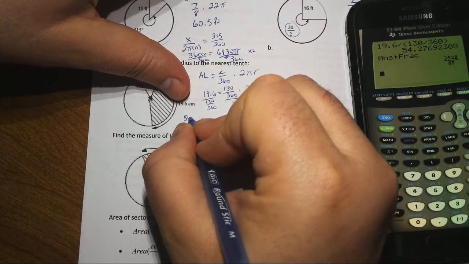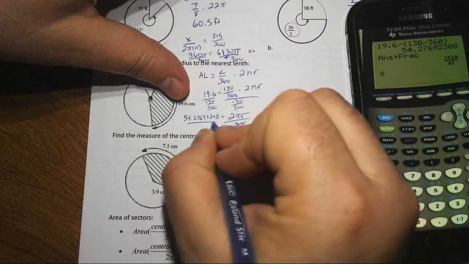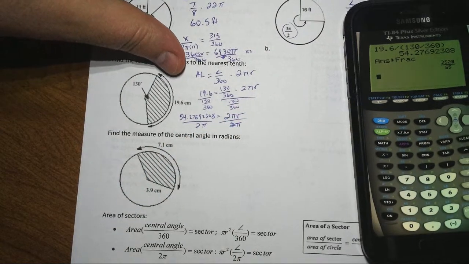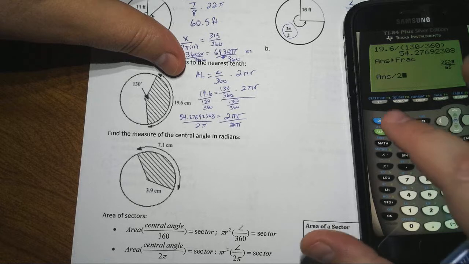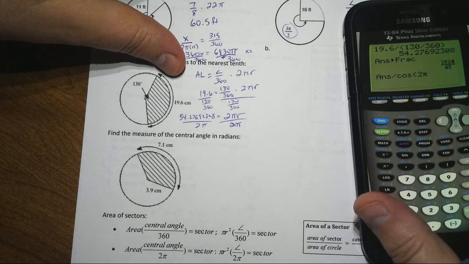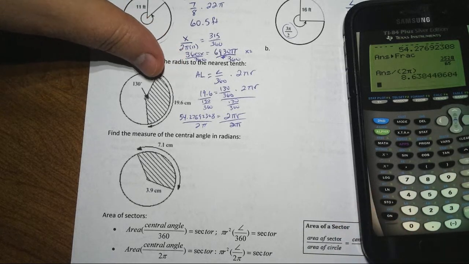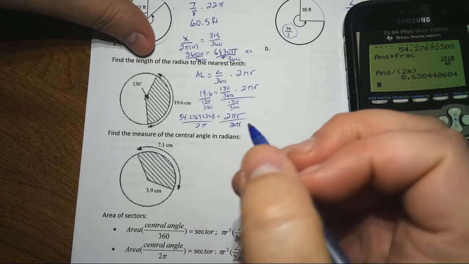We'll go with the decimal, 54.276923. Remember, we're not rounding yet. Divided by 2 pi. Just parentheses on there too. Not cosine though. We don't need any cosines. And we end up with this. And nearest tenth would be 8.6.